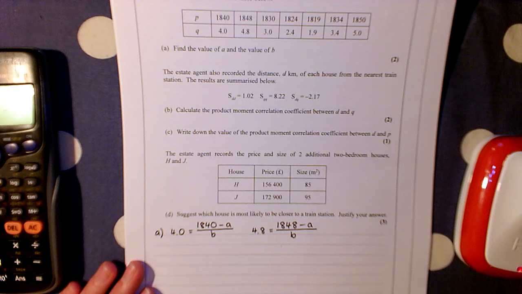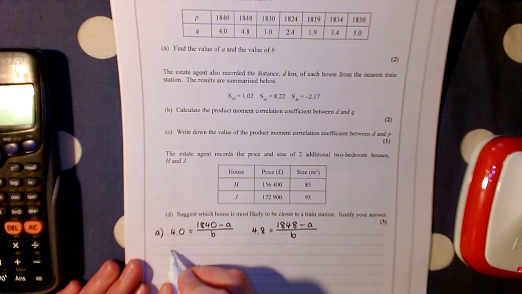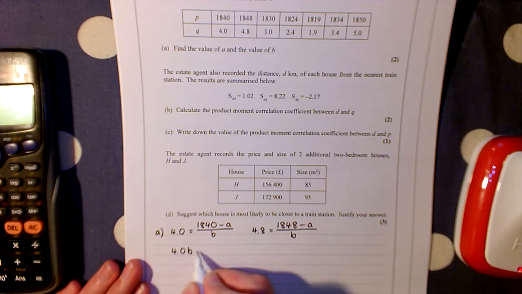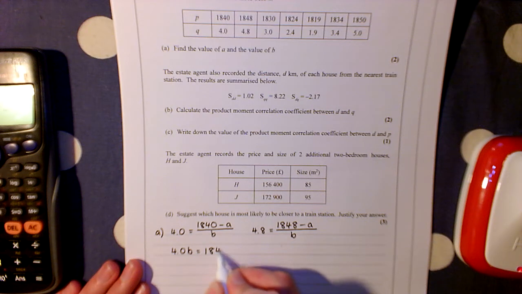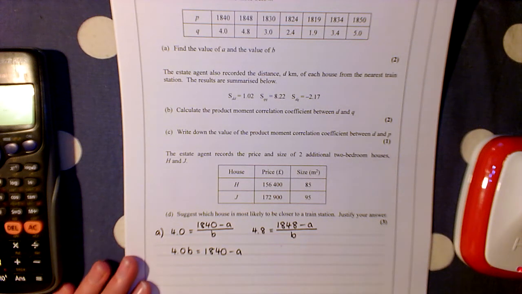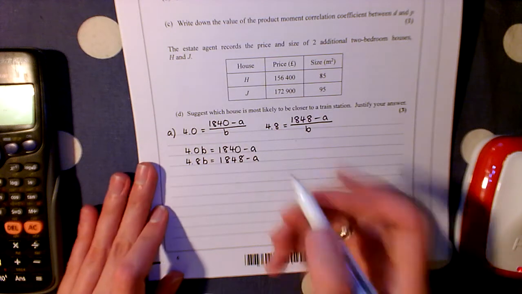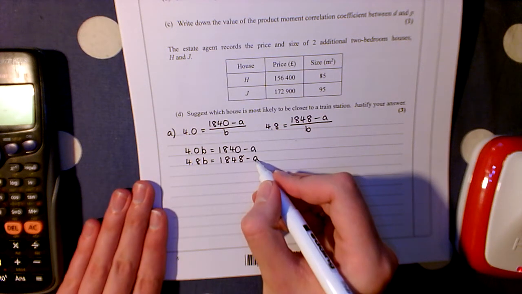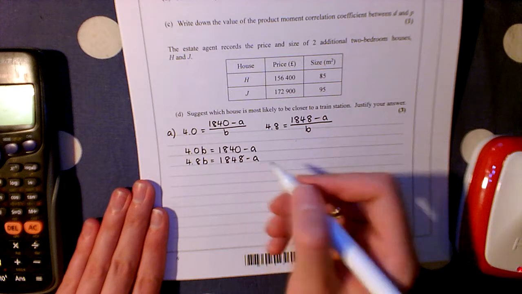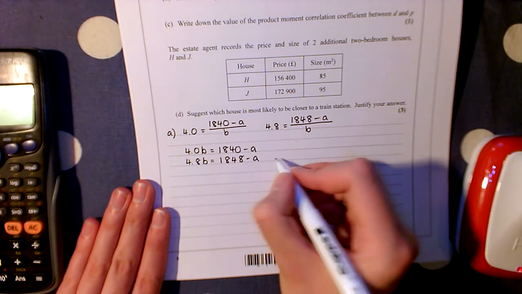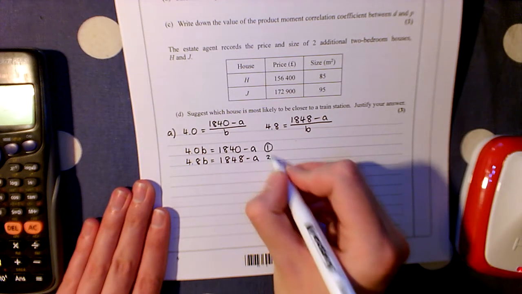One quite simple way to do that is to multiply both of them by B. So this now says 4.0B equals 1840 minus A. And from this equation, 4.8 times B equals 1848 minus A. With these 2 equations now, we could subtract them to make these 2 negative A's disappear. Let's call this equation 1 and equation 2.